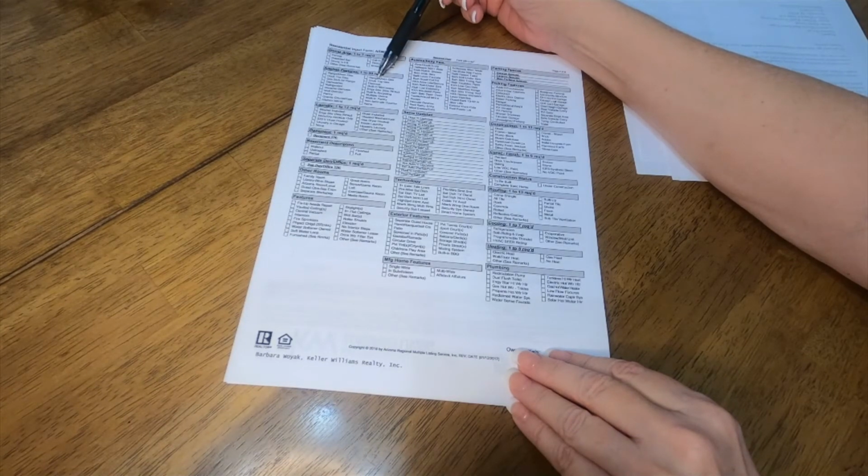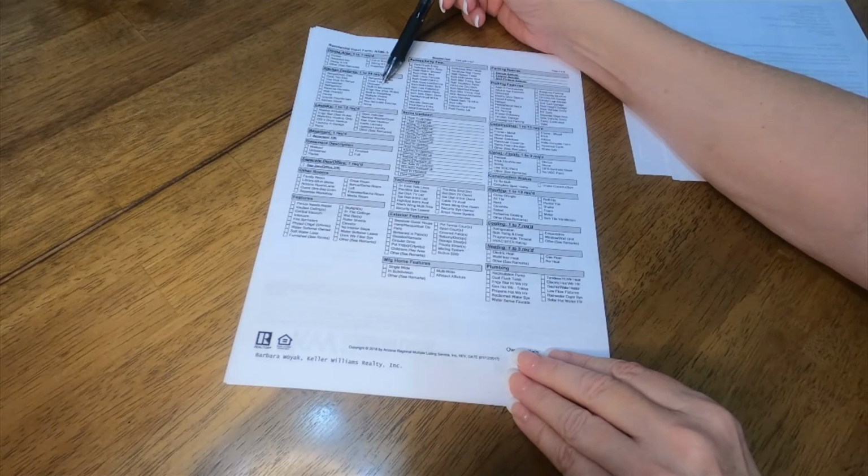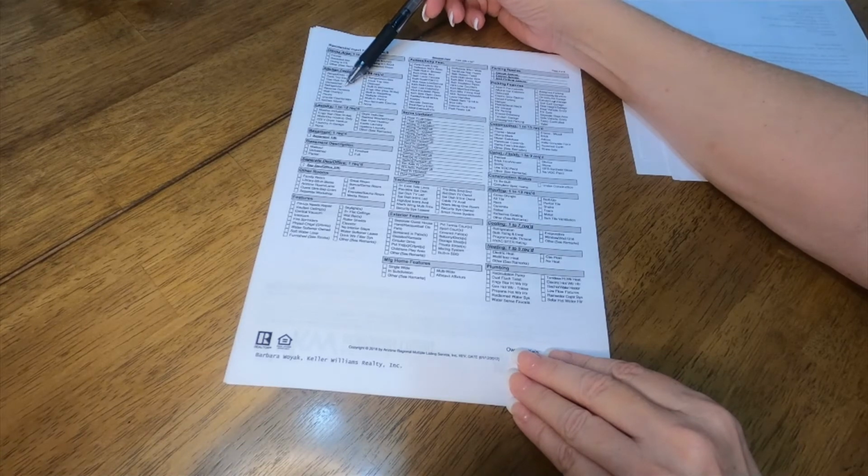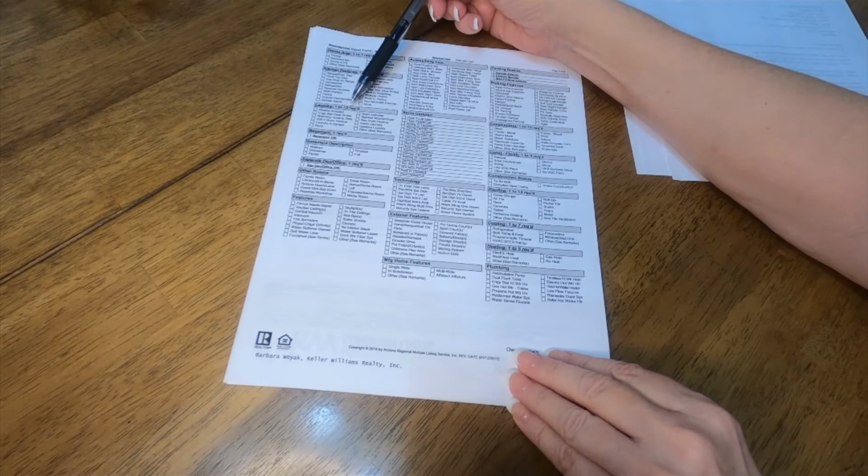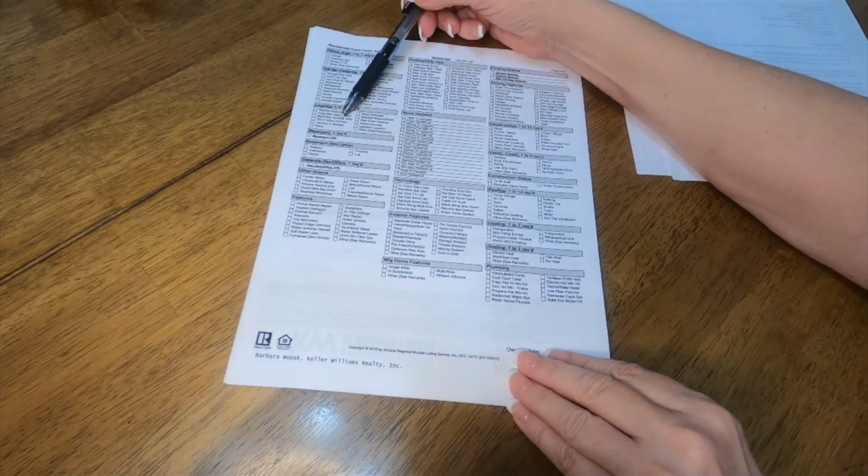And then we'll talk about the kitchen features. Do you have a range or do you have a stove? Is it gas or is it electric? How many ovens do you have? Is the refrigerator included or not? Do you have a pantry? Then we talk about the laundry. Is the washer and dryer included or just the hookups only? Is it inside or outside?